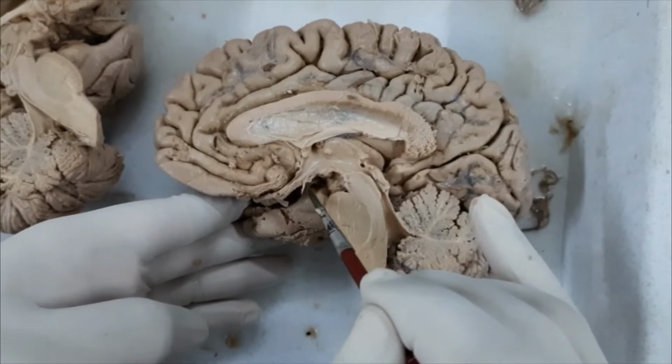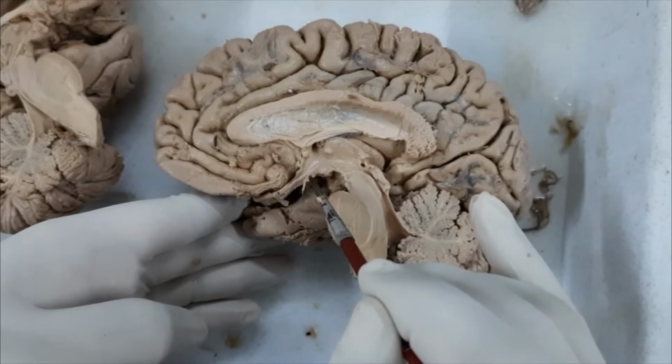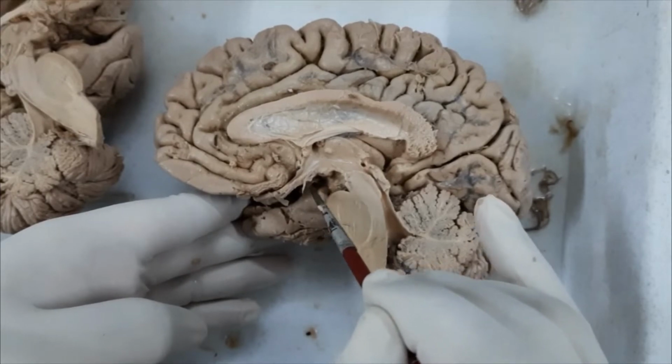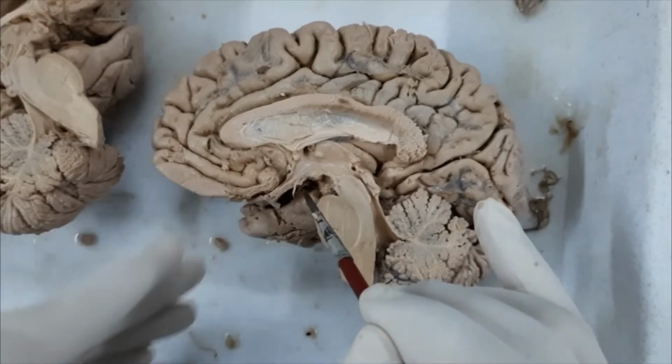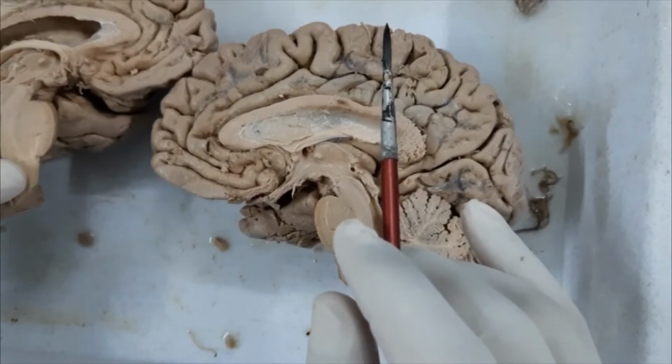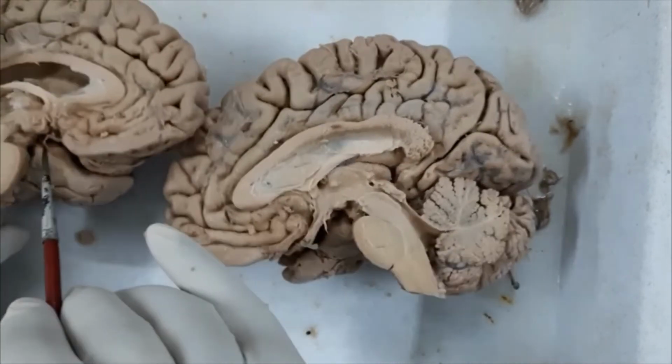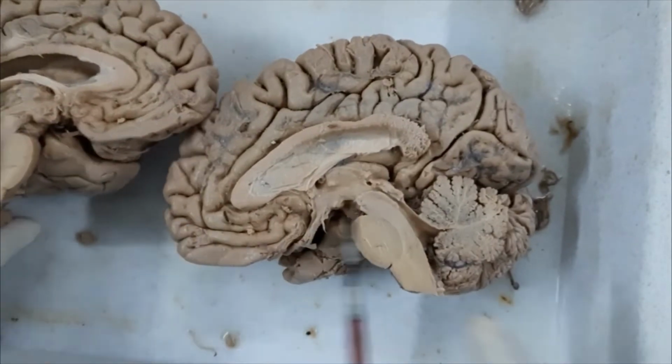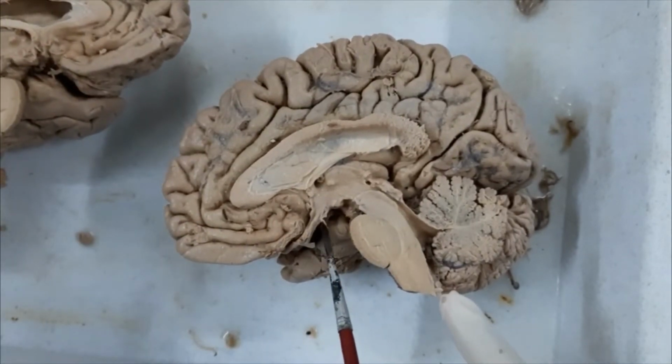which gives attachment to the posterior pituitary. So the pituitary gland is attached to the infundibular stalk, which is not here, not in this section. You cannot find the infundibular stalk, that is broken. Broken, but it lies here, just above and behind the optic chiasma.